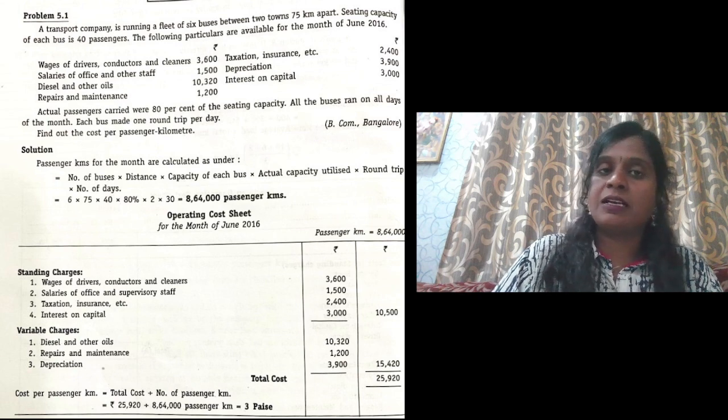And the seating capacity is 40 seats, into 80%, because every day the seats will be filled by 80%. And to and fro, the number of trips will be 2 trips, because one round trip means nothing but to and fro. And in a month, 30 days the bus will run, all the 6 buses.